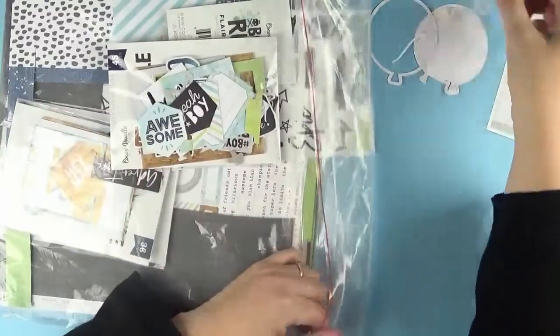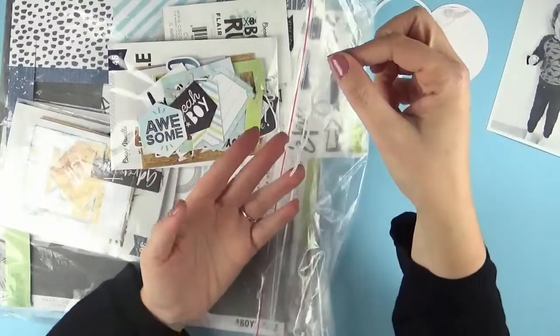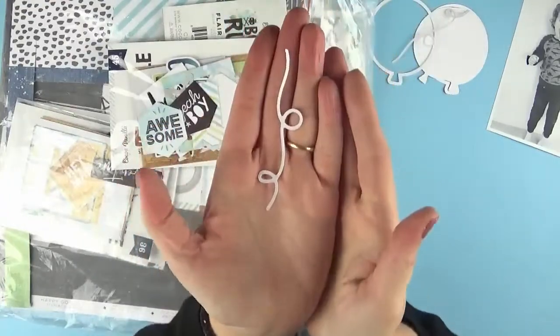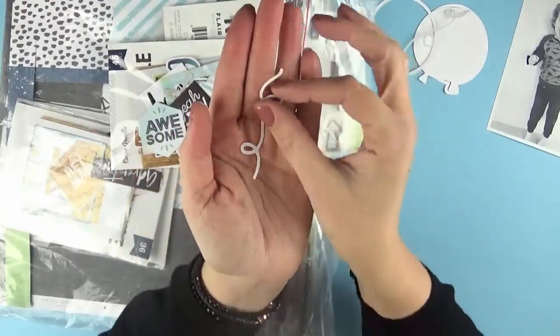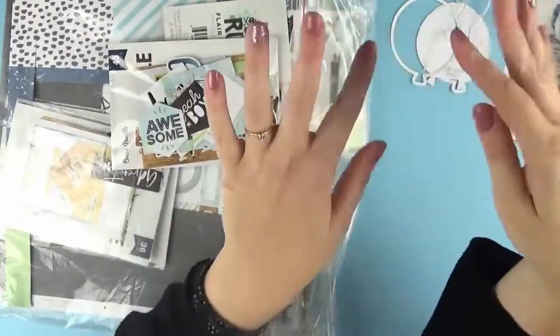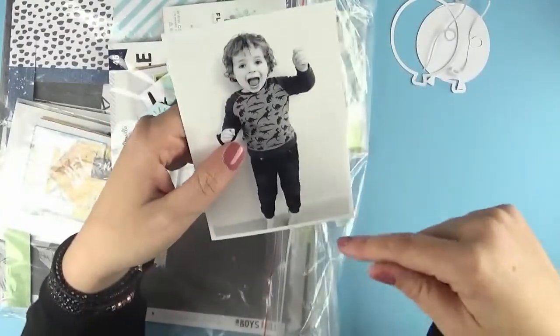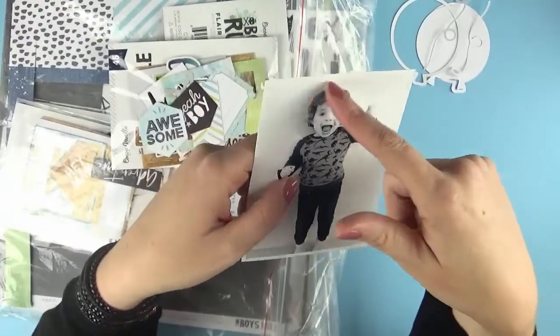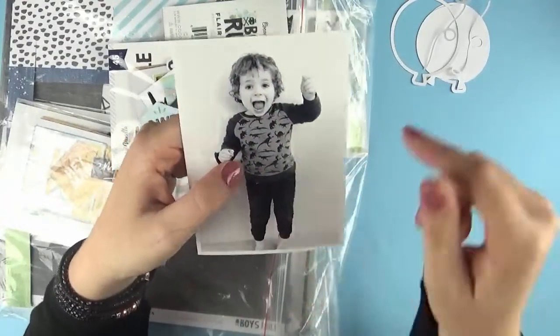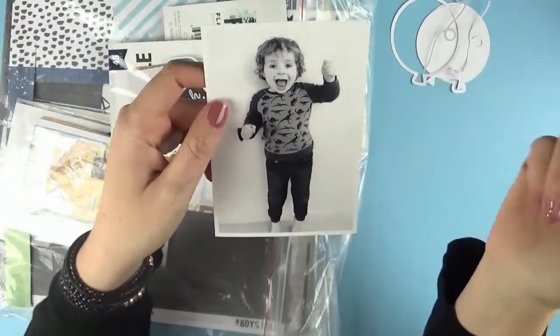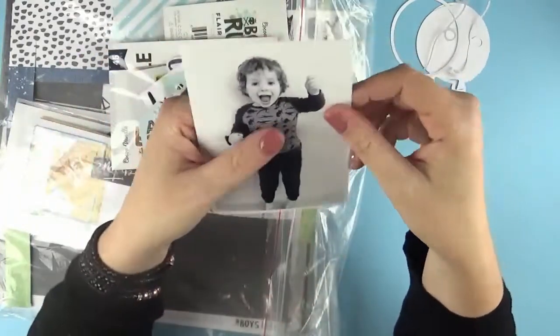So I've cut 2 of the balloon strings out. If I need to cut another one, I will. I'm not sure how overkill it will be. And I was also thinking of, shock horror, cutting around my photo. I just thought it might emphasize him standing there holding it up.